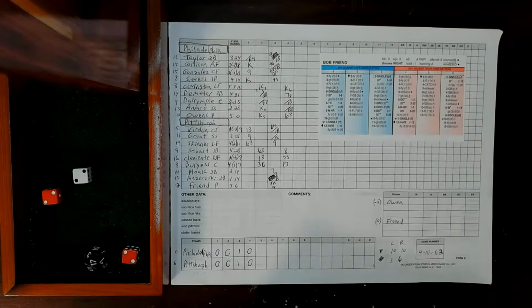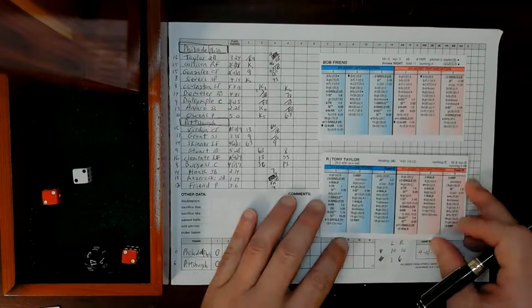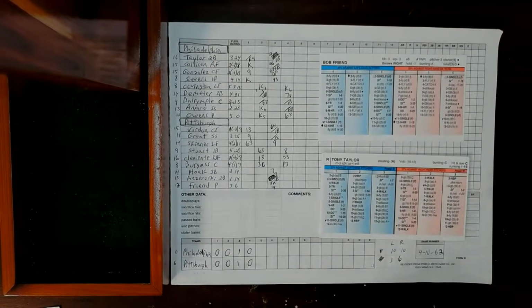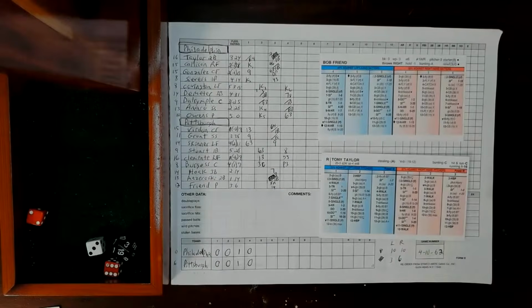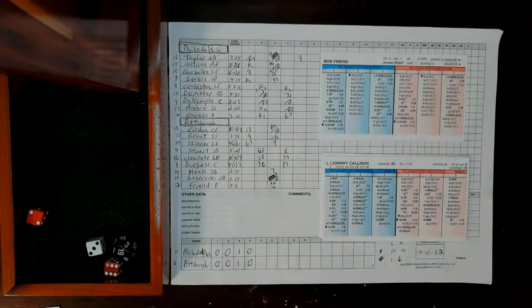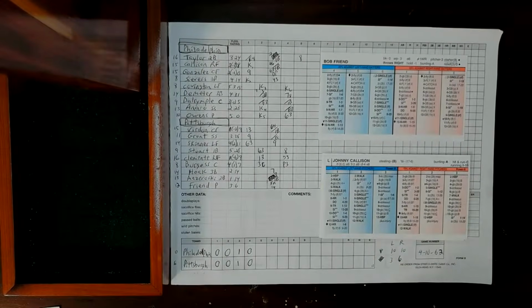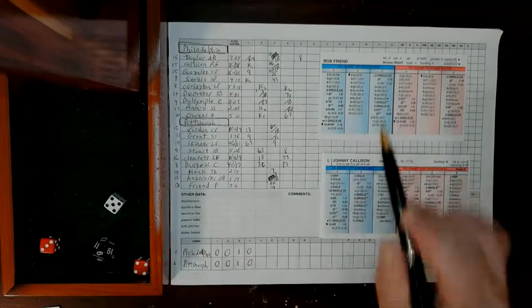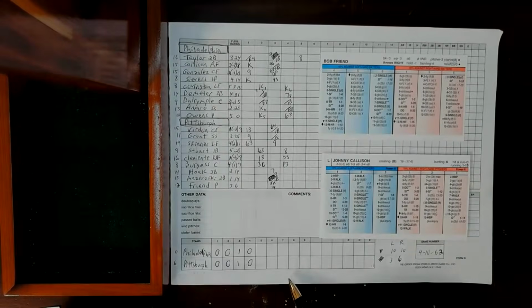Friend will be facing the top of the order, Tony Taylor, Johnny Callison, and Gonzalez. All right, here is Mr. Taylor, 3-8, and that's a fly ball to center field. That's one away. Here comes Johnny Callison, 5-7, and that is a ground ball second base X. That's Mazeroski. He's a 1. We know he's going to get to it.